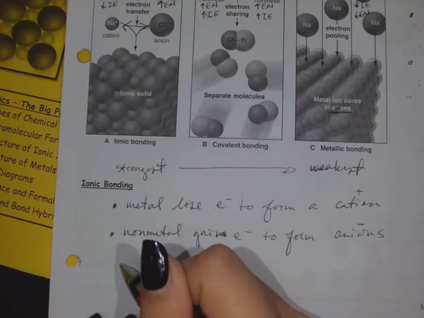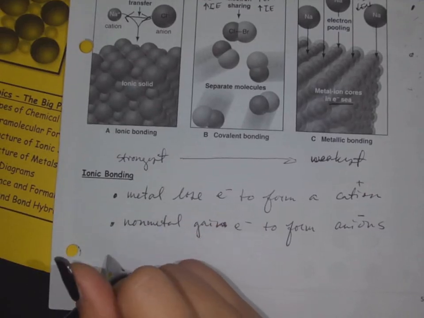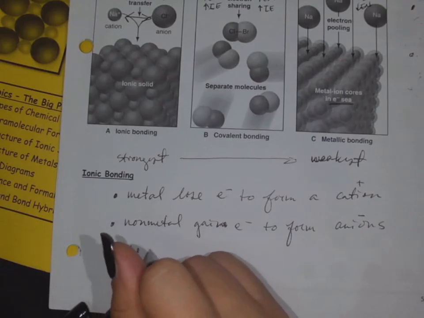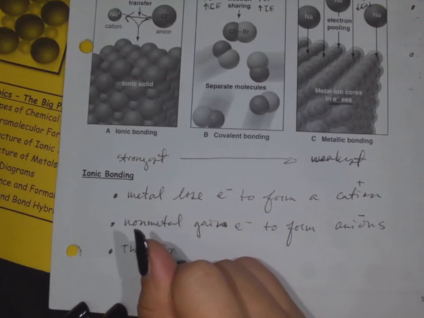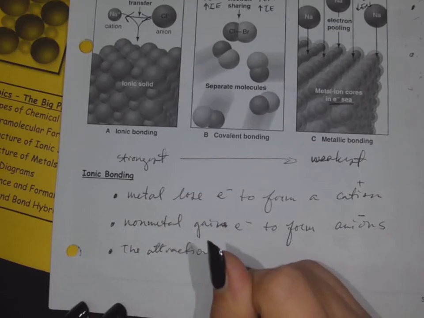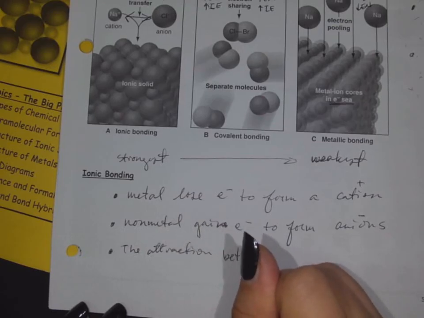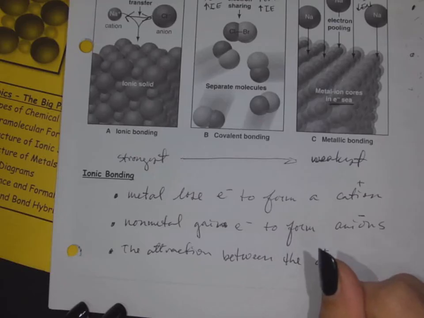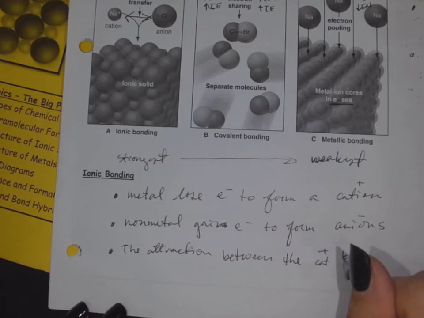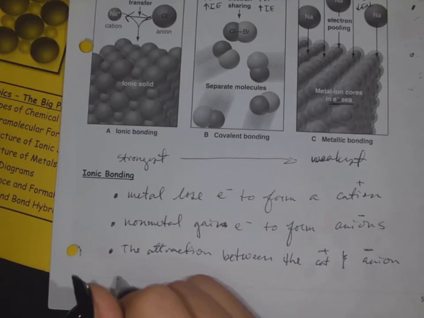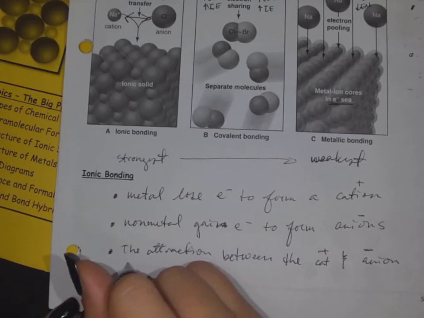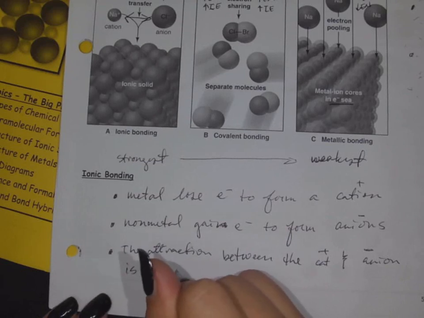And then once those ions are formed, the attraction between the cation and the anion is the ionic bond.